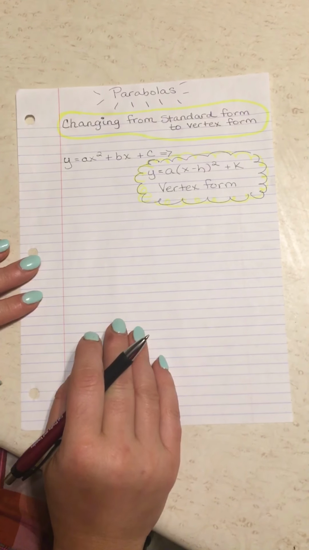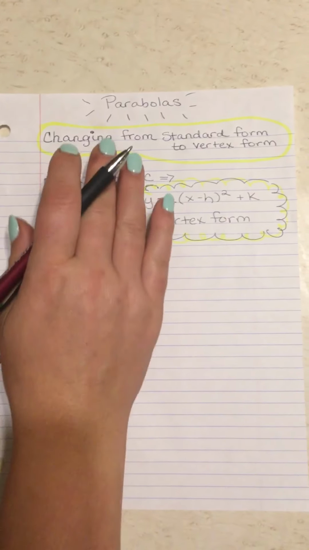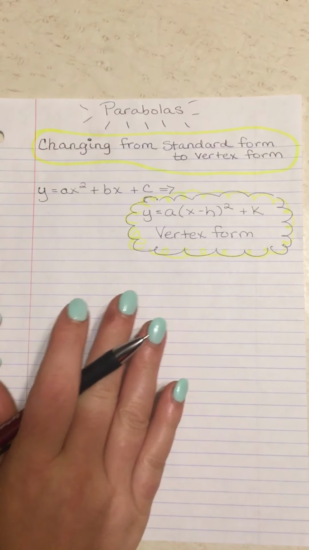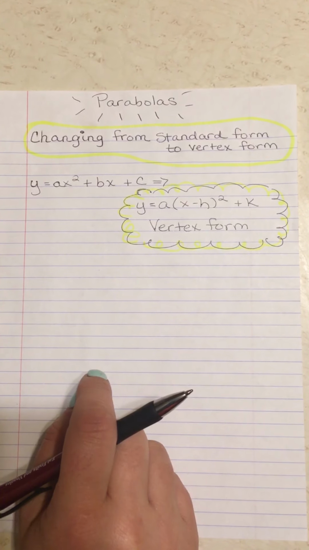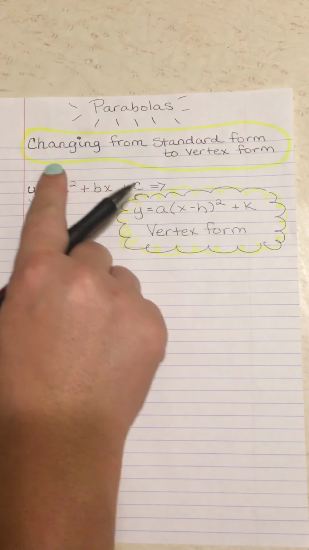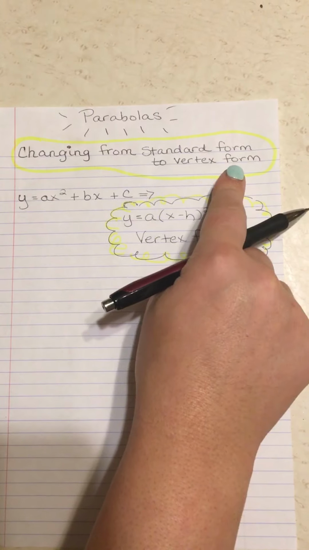All right, hi guys. So right now we're going to be talking about parabolas. We're still graphing parabolas, but today we're only going to discuss how to write a quadratic in vertex form. Okay, so we're going to be talking about changing from standard form to vertex form.